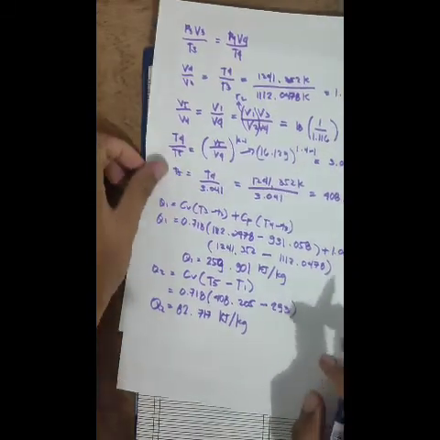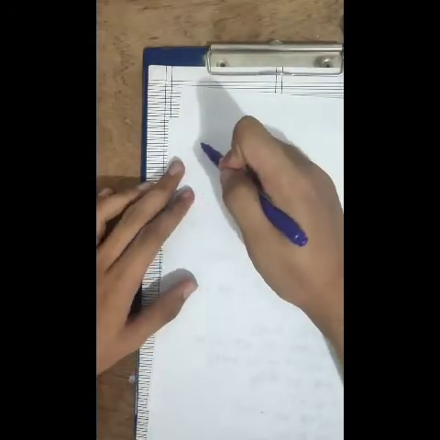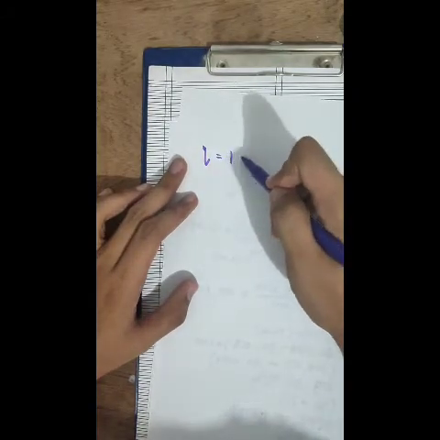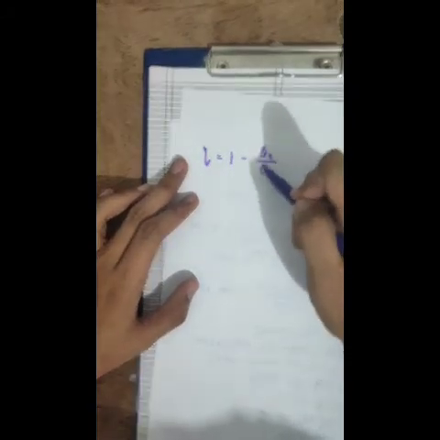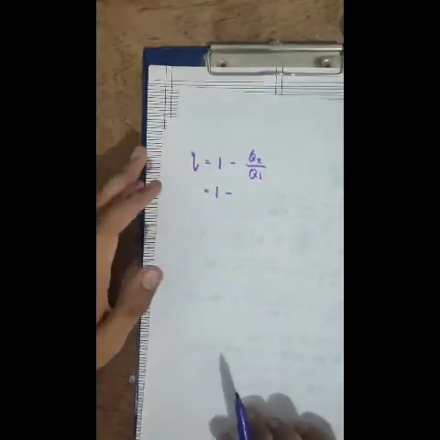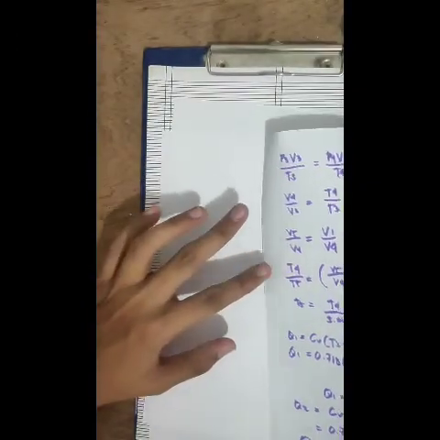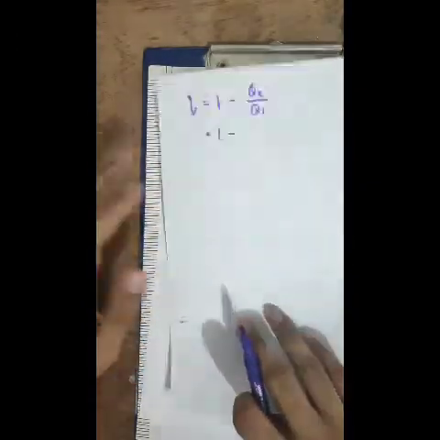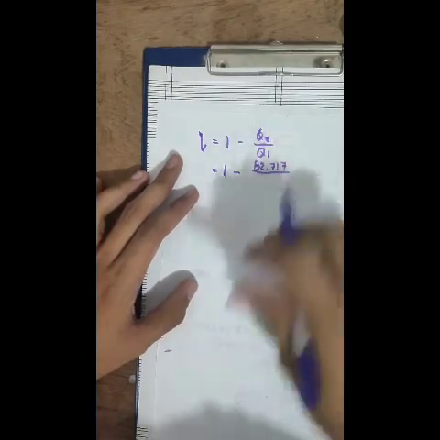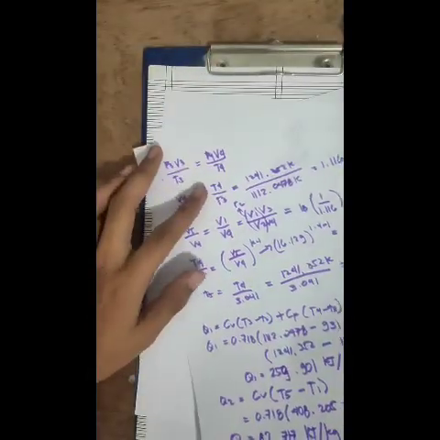So now we can finally solve the thermal efficiency for the dual combustion cycle. The formula for efficiency is equal to 1 minus Q2 over Q1. So 1 minus 82.717 over Q1, which is equal to 259.901.